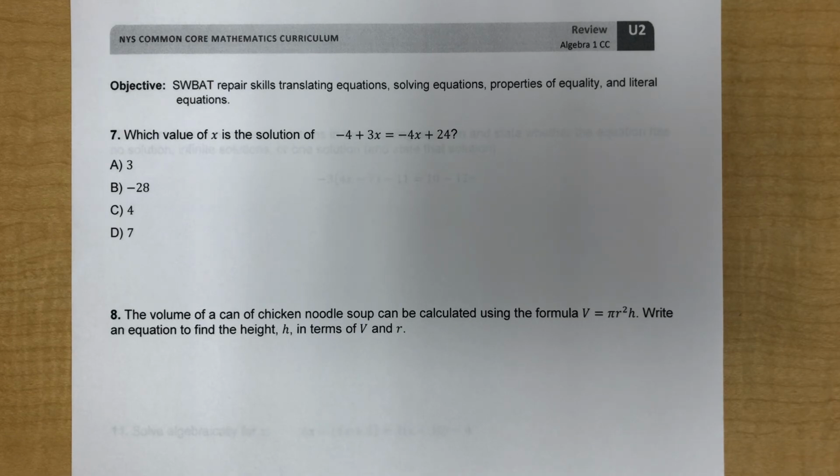What do I know at this point? What do I not know? What am I successful with? What am I unsuccessful with? So that way you can message us in Canvas if you have any questions or concerns. All right, good luck.